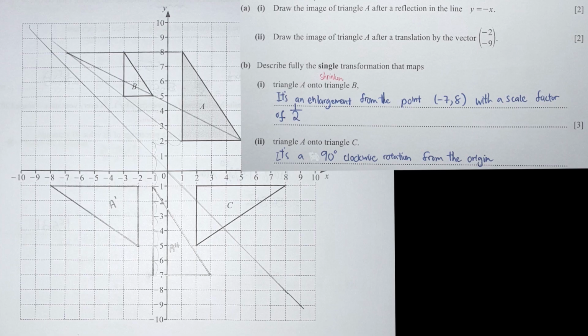So for question 2 here, draw the image of triangle A after a reflection in a line y equals to negative x. So for that, I label it as A with a dot there. Then for the translation question, you'll be shifting it to the left hand side by 2 and downwards by 9. So for that question over there, it will be the one I labeled as A double dot.